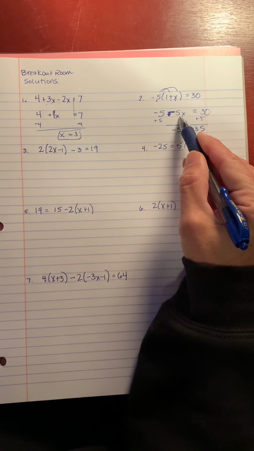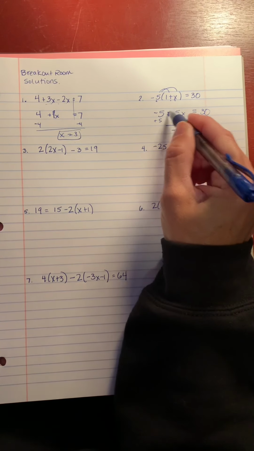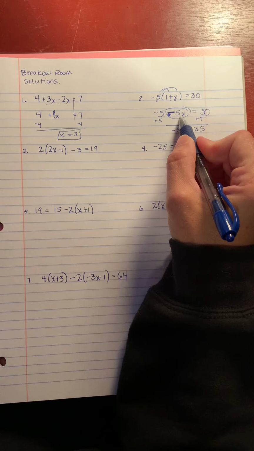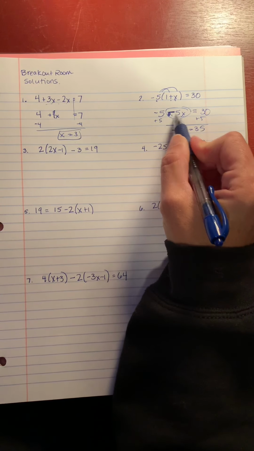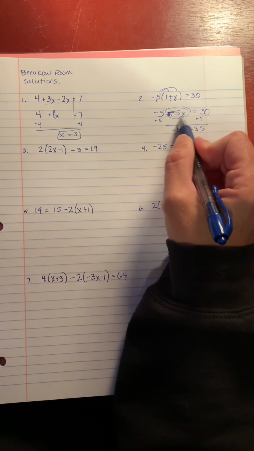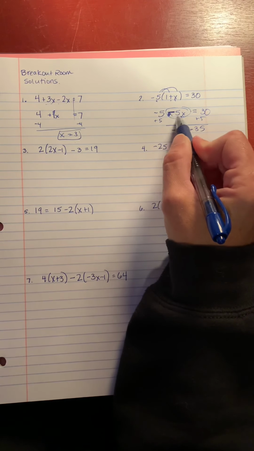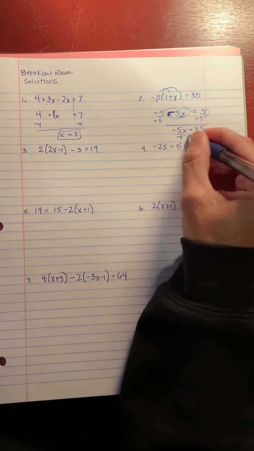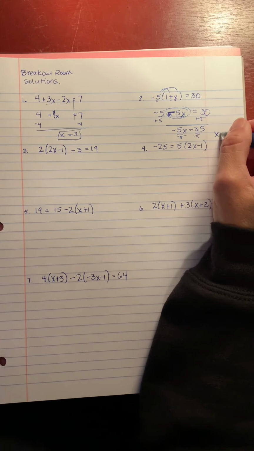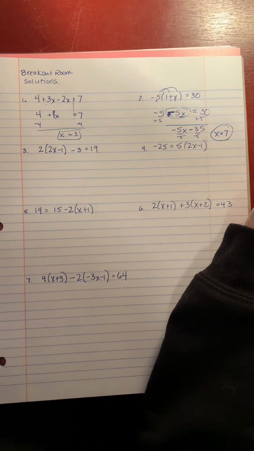Be careful, again: whatever sign comes right before the term is the sign that term has. So 5x has a minus in front of it. That means it's technically negative if I have it alone. So I'm going to divide by -5 and end up with x equals 7.